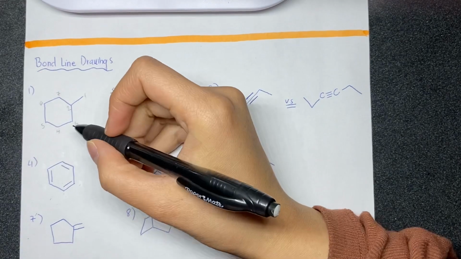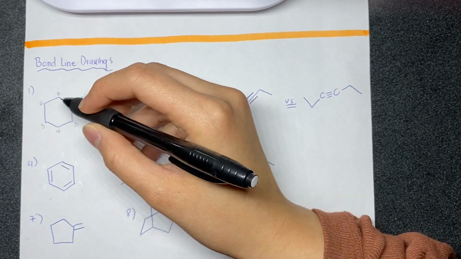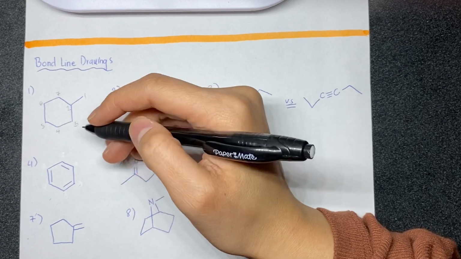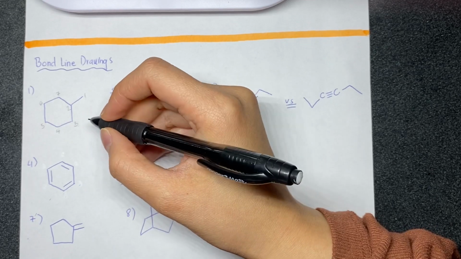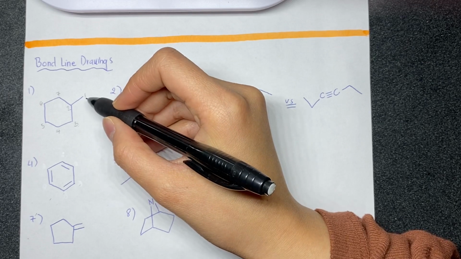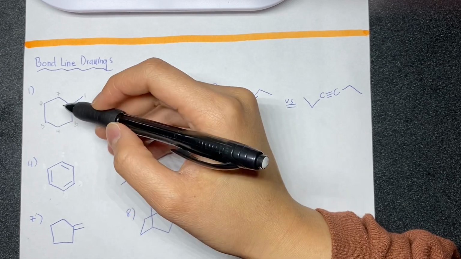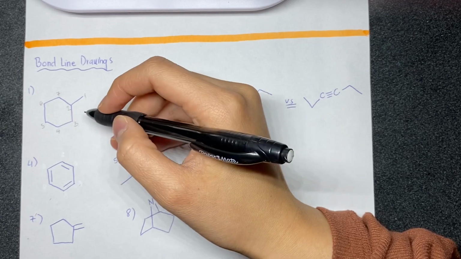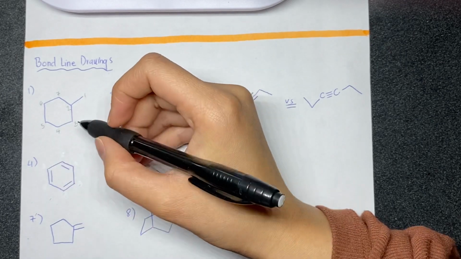But first, if you look at the structure right here and ignore my numbers, you can start anywhere. Like I said, we're going to get to naming, but here you can start counting at any endpoint or corner. You can pick one, it doesn't matter.